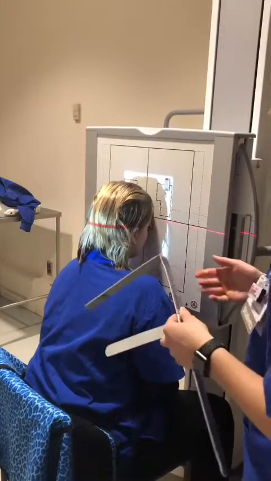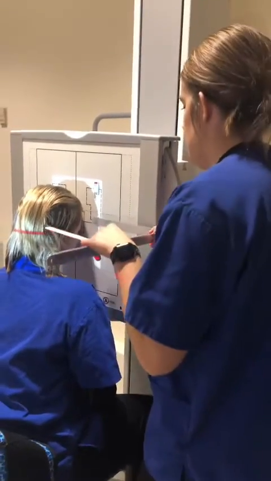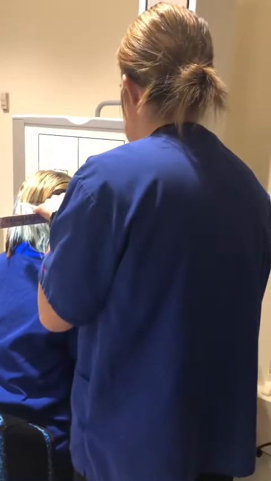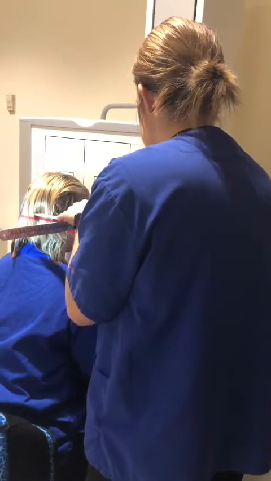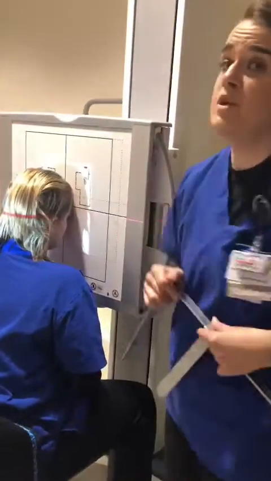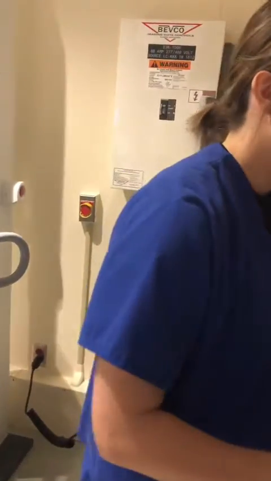And I'm going to measure from where the central ray enters to where it exits. So from the back of her head to her glabella here. And the patient measures 17 centimeters. So I'm going to look at my exposure chart here. And it is going to be at 17 centimeters.